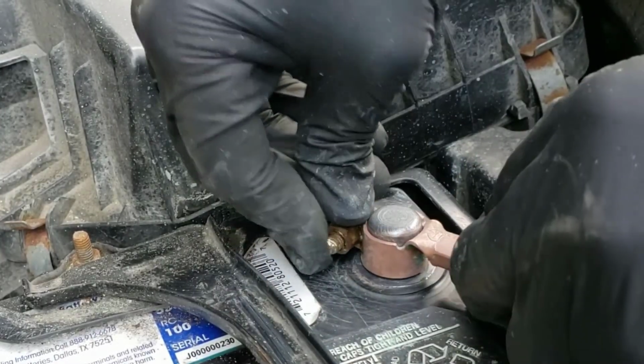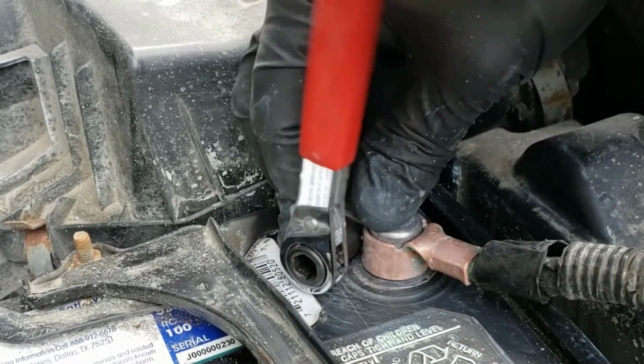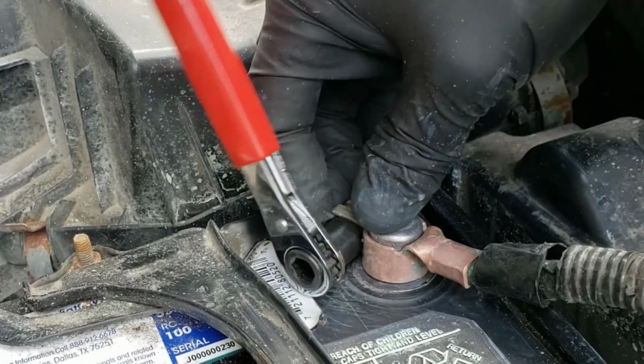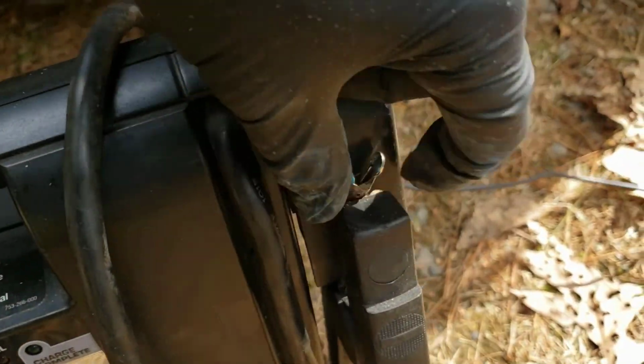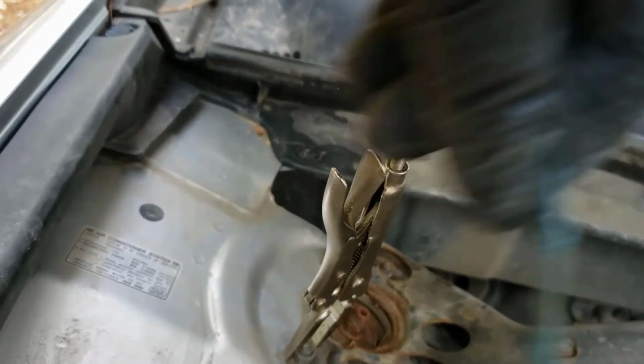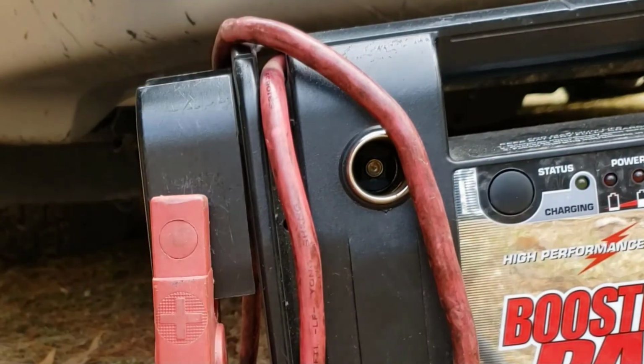Then we reattach. I'm going to then remove my Keep Alive memory from both the negative and the positive.